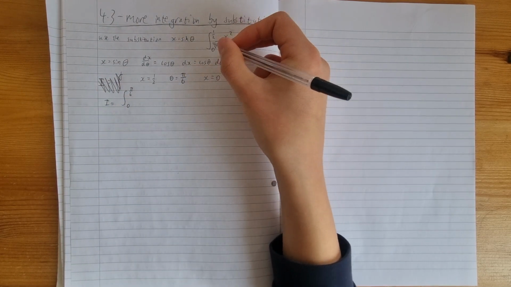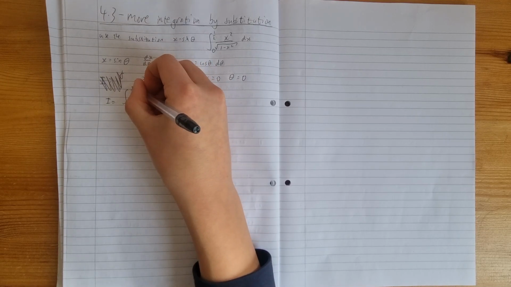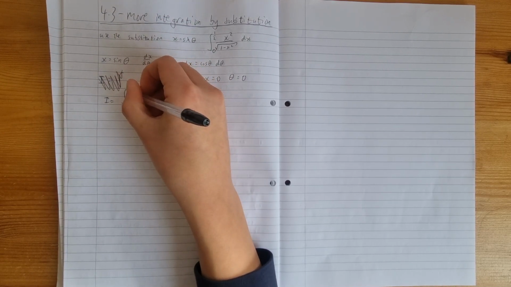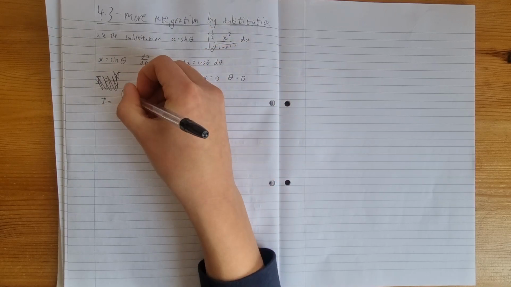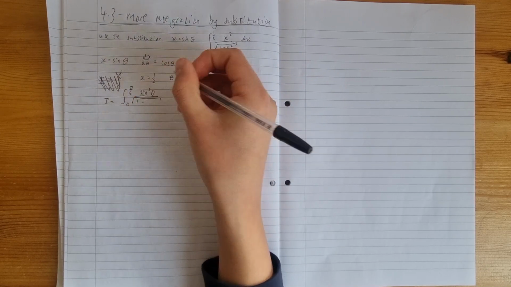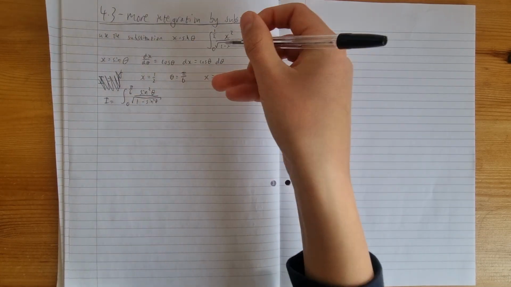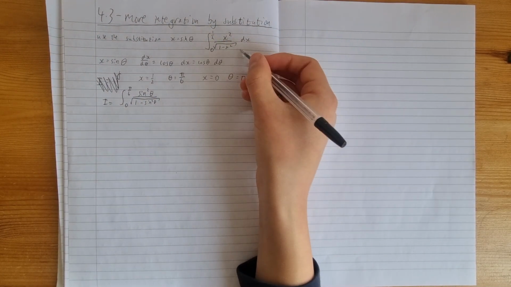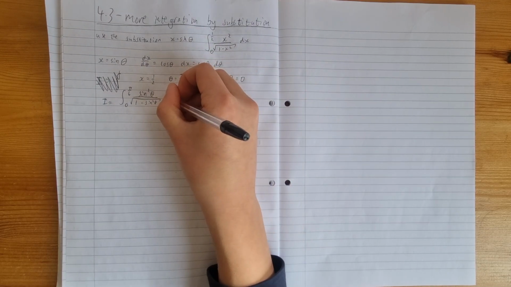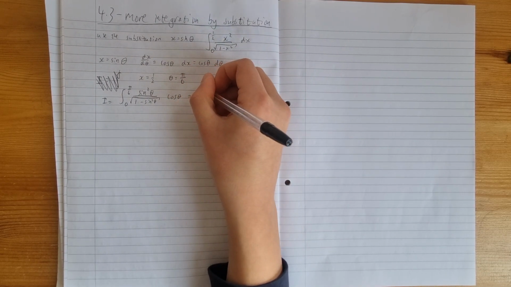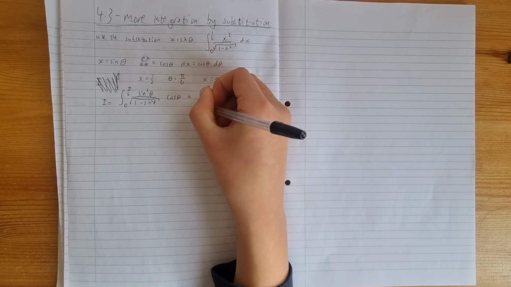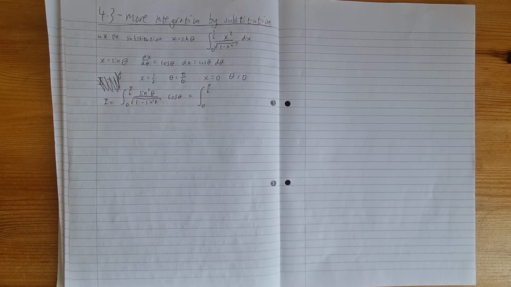And so x squared is sine squared of theta, because that's our substitution. And now, this is going to become square root of 1 minus sine squared theta, because for x squared, we're just plugging in and swapping it for sine squared. And then the dx here becomes cos theta d theta. Now, this can be simplified, thankfully, because otherwise we wouldn't get anywhere.